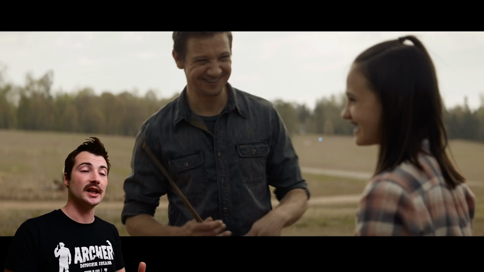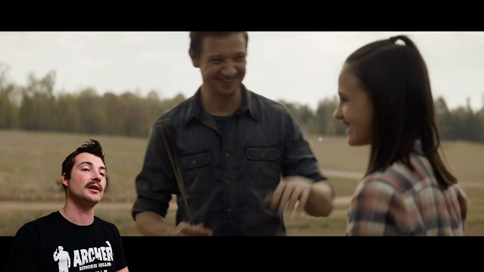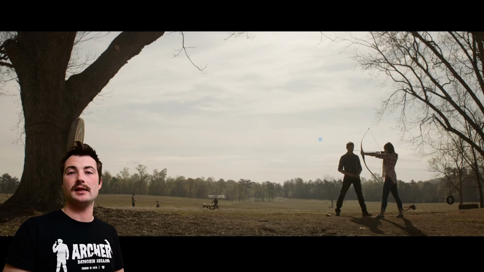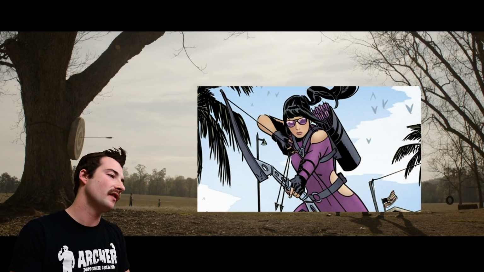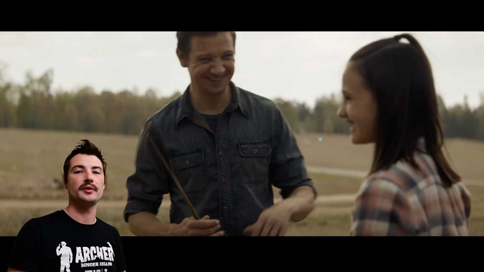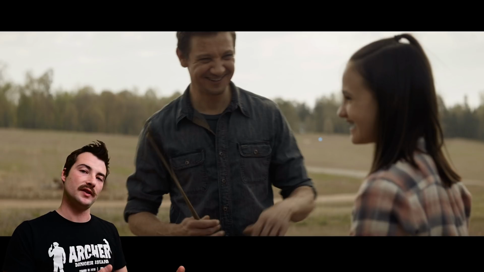If not Lila Barton, a lot of people have made the speculation that he is training the next Hawkeye, which, in Marvel canon would be Kate Bishop. But I have a feeling the Kate Bishop character is going to be foregone for the sake of him just having fun with his daughter, teaching her some of the tricks of his trade.